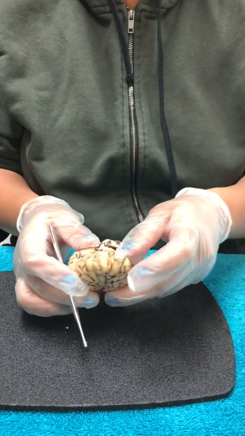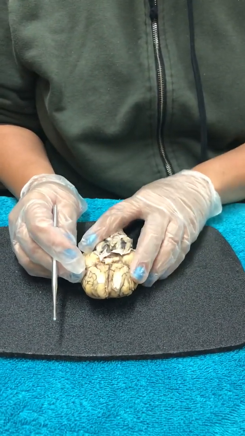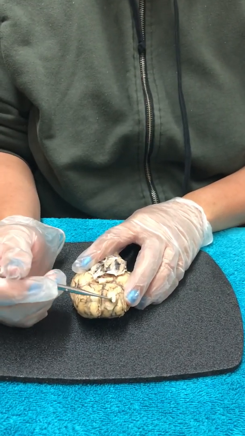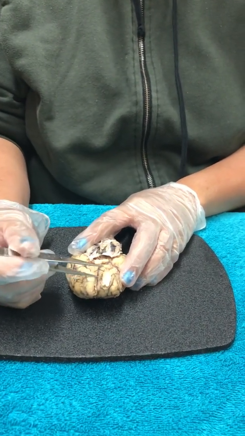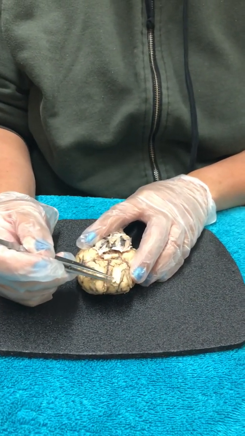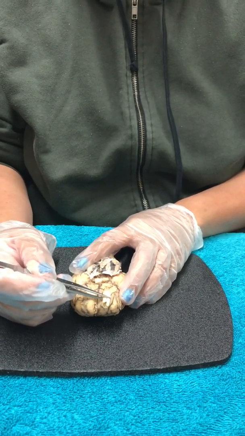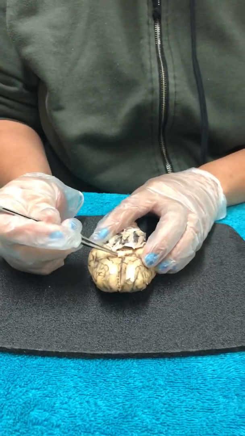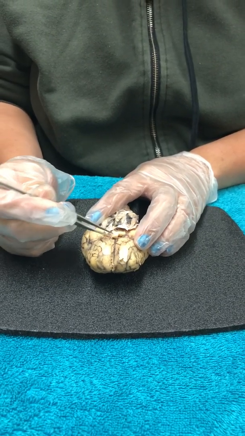So as I turn to the inferior view of the sheep brain, we're going to identify the anatomy. This one right here is the olfactory bulb. It's cranial nerve number 1. It's for the sense of smell. When you go down, this is the optic nerve. It's cranial nerve number 2. It's for the ability to see.